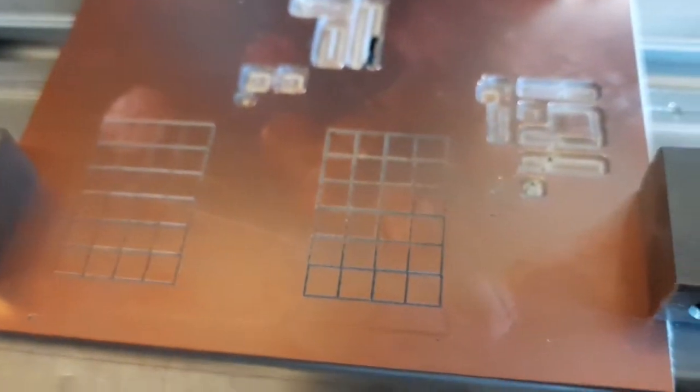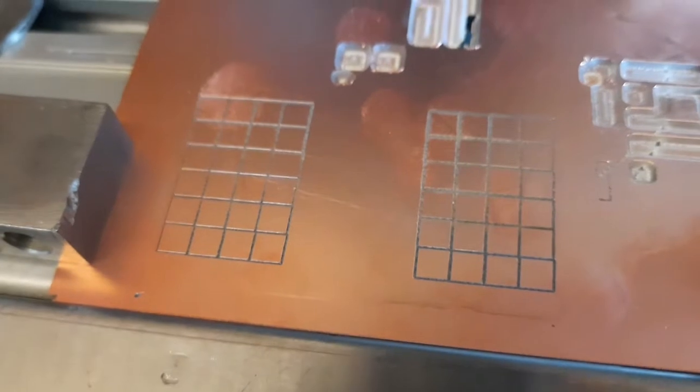Okay, here's the two what I call Plessey pads. These are for through-hole components. Amplifier 1 on this side, amplifier 2. The filter would go back in this area here.